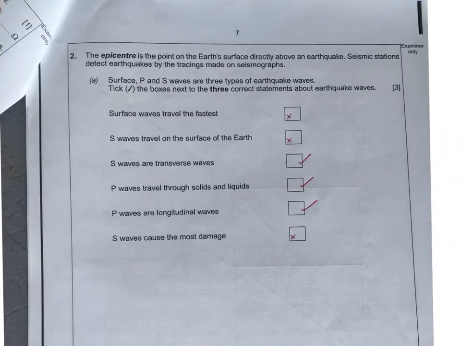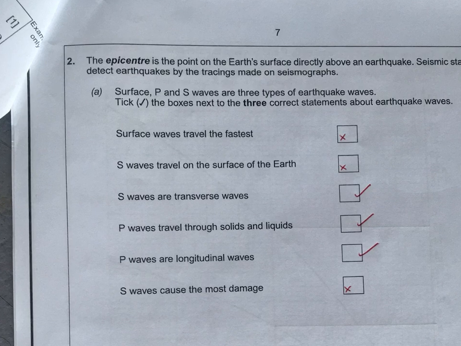That's your first question then. Question 2 is all about the earthquake and the epicenter. So usually questions like this are based on text or some numeracy. In this case, it's just previous knowledge, so what we've learnt.